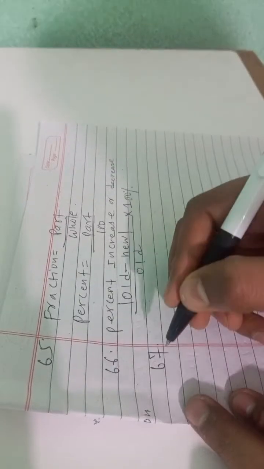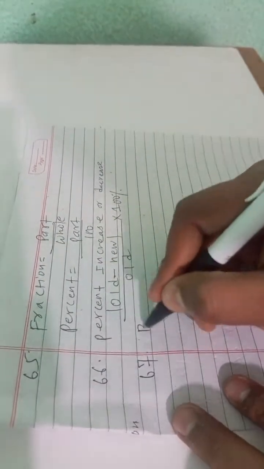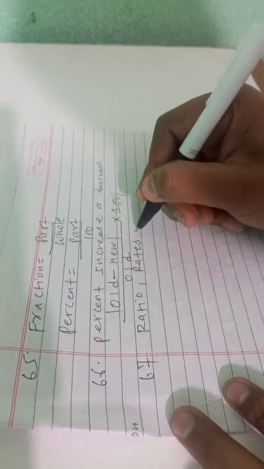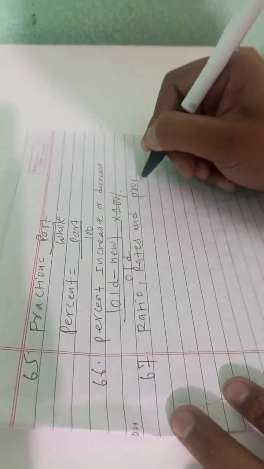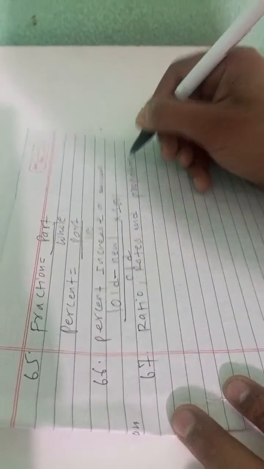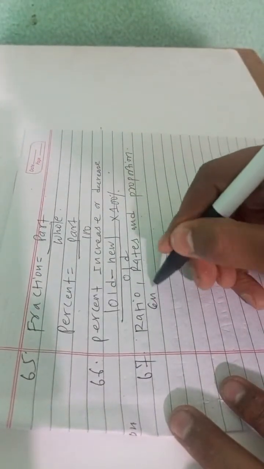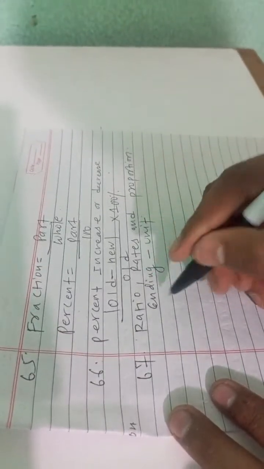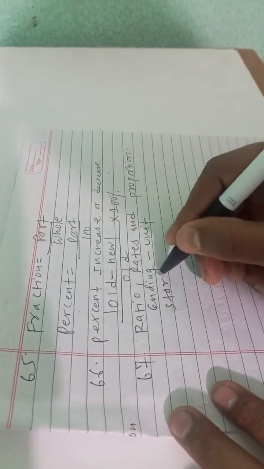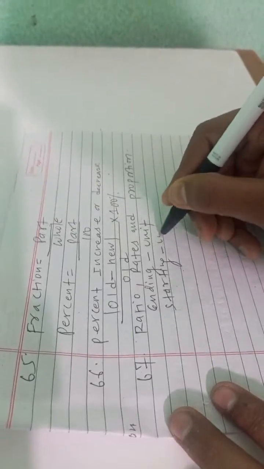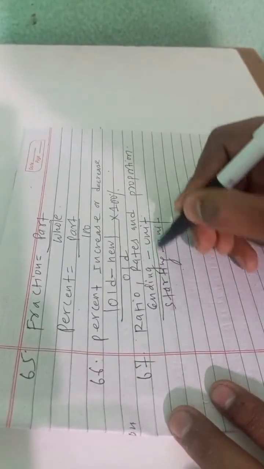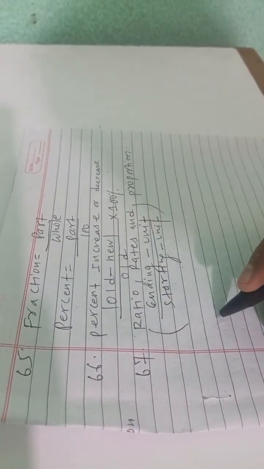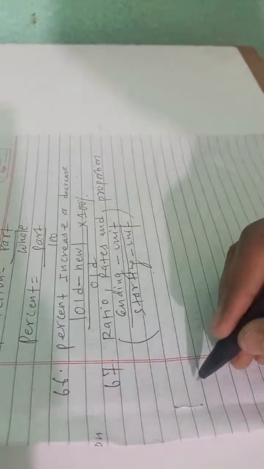And formula number 67 is ratio, rates and proportion. That formula is ending minus unit by starting minus unit. This is the formula related to the set.